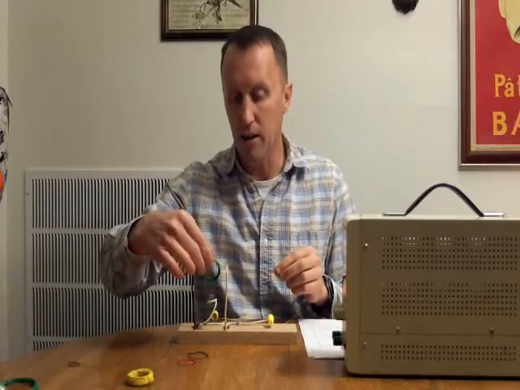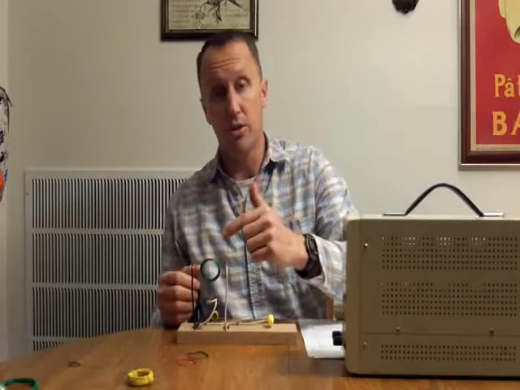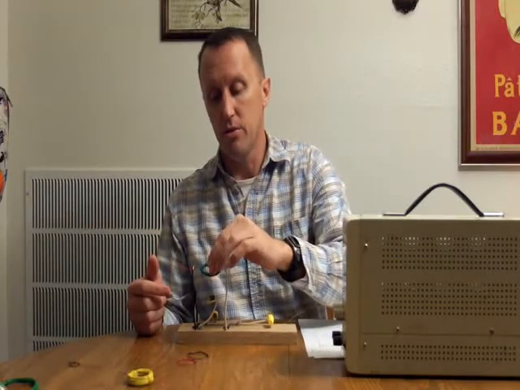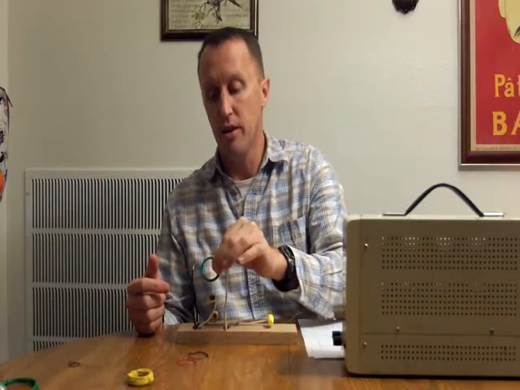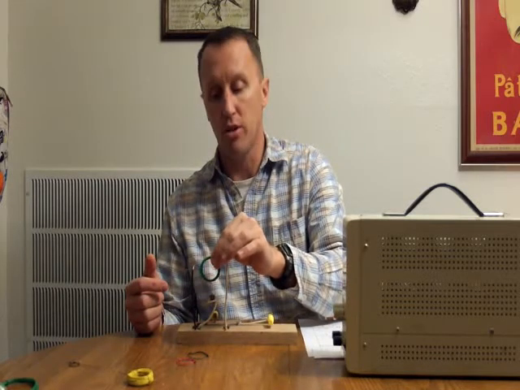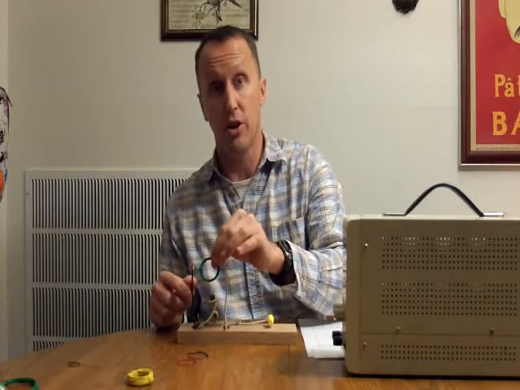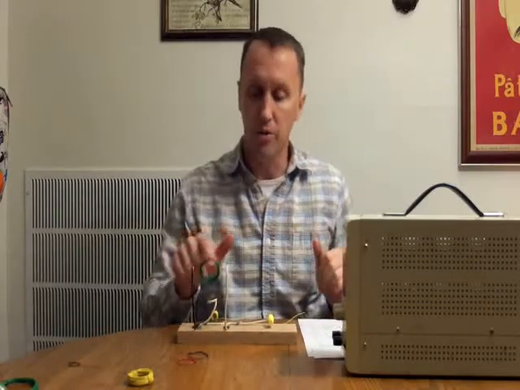So as you set that in here, and it begins to rotate, you're going to get a commutative effect where through this 180 degrees of turn, the circuit is open or off, no current flowing, and then through this other 180 degrees of turn, we have current flowing through the coil.